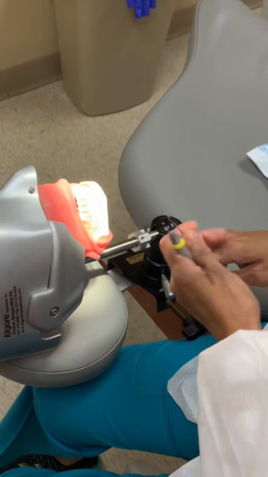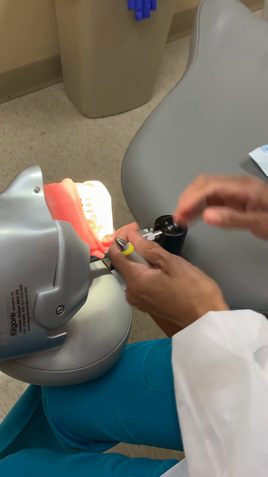Okay, now that's for the posterior. Terminal shank is always parallel on the posterior teeth. Now when I go to the anterior teeth, as Ms. Williams mentioned to you yesterday, for the anterior teeth, you're going to make sure your terminal shank here and the working end of your instrument is always pointing towards the tooth.